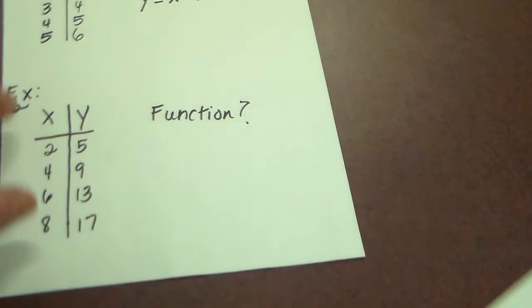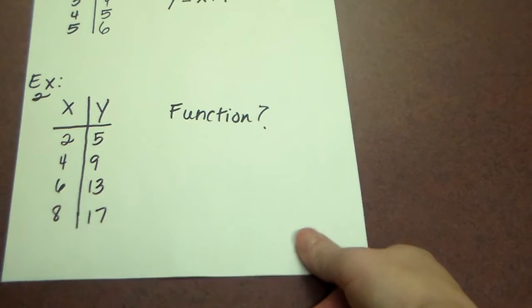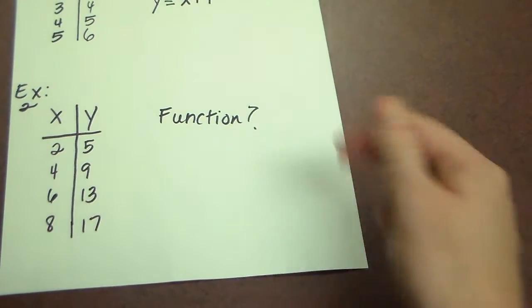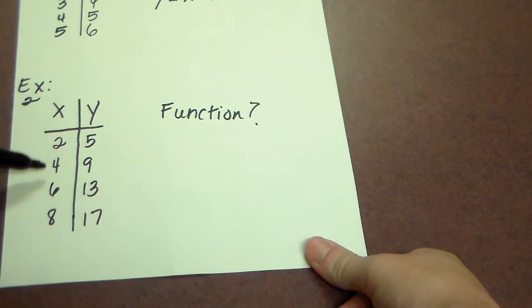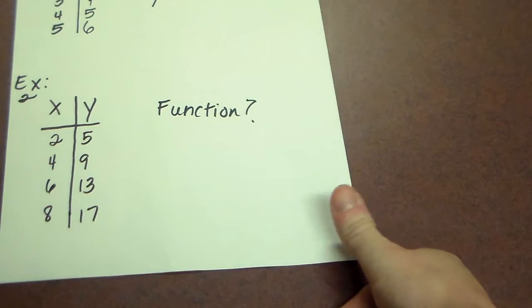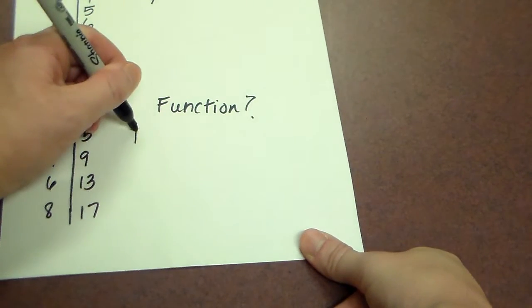All right. Let's look at this one on the bottom. Example 2. I wrote function, should say function rule, but is it a function? Yes, just to review, we can look at this. None of my x's repeat, they are all paired with y's, so this would in fact be a function. Let's figure out the rule. So again, possibilities.